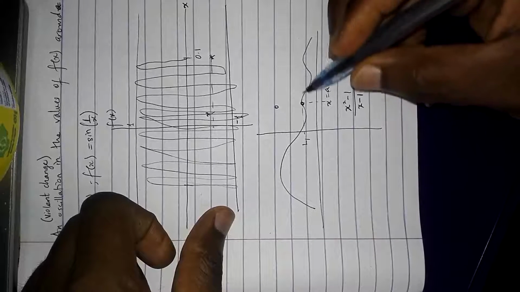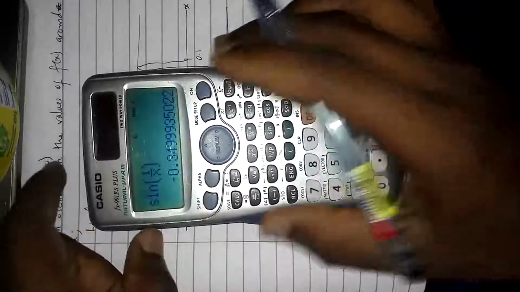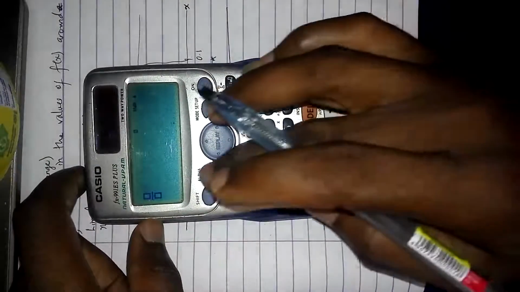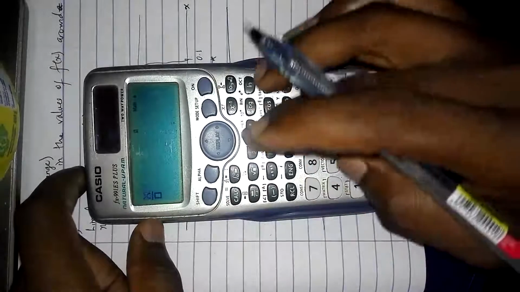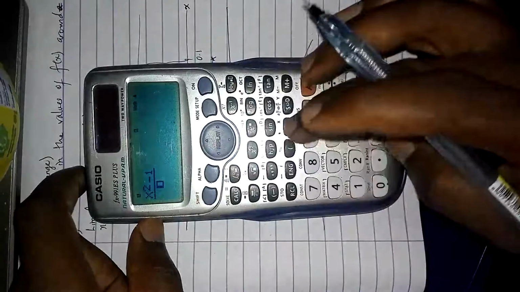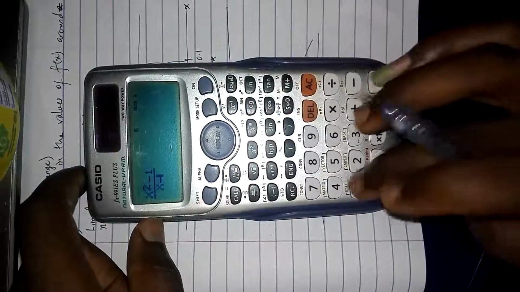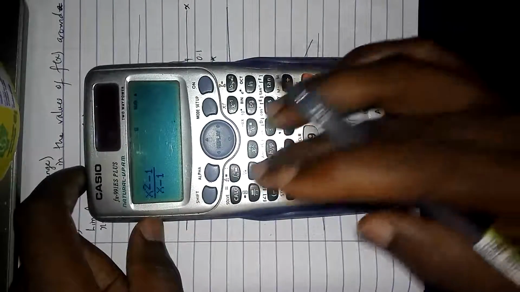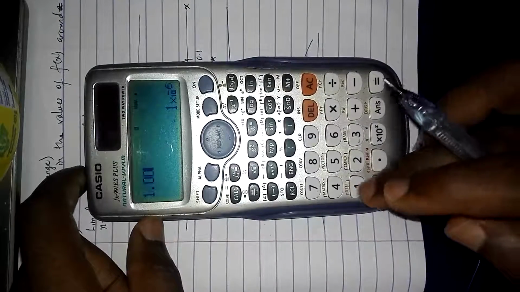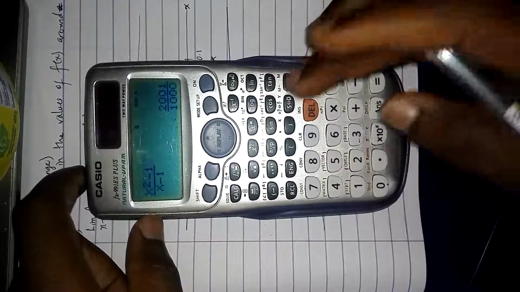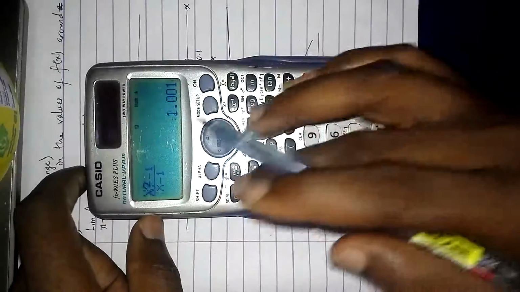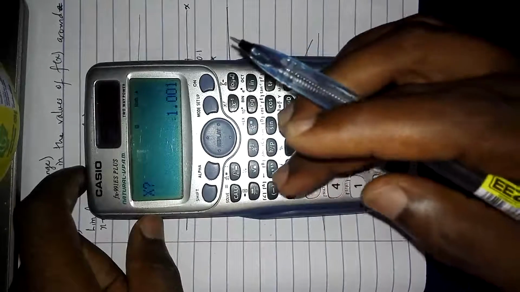But around x equal to 1, let's enter this function: x squared minus 1 divided by x minus 1. Let's calculate what it will be around x equal to 1. So let's say 1.001. It's going to give us 2.001.